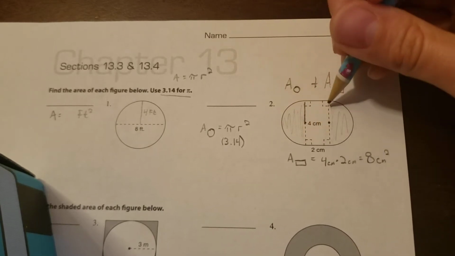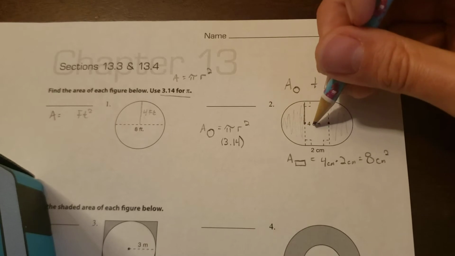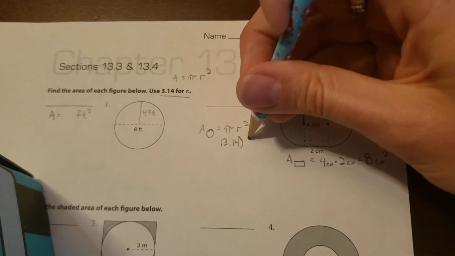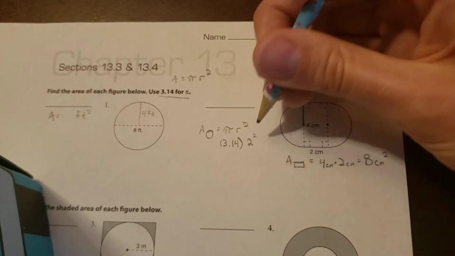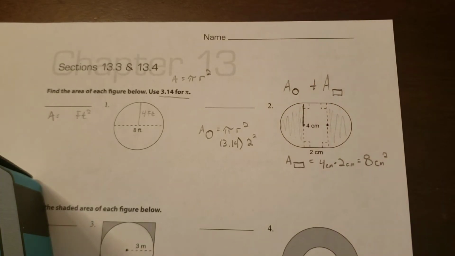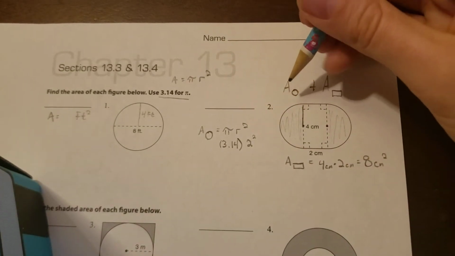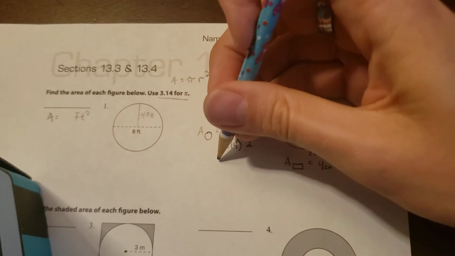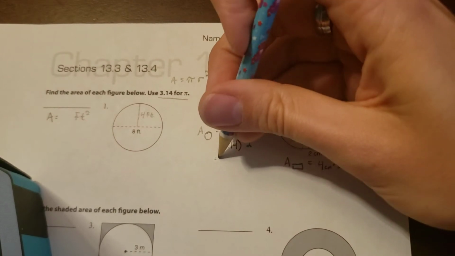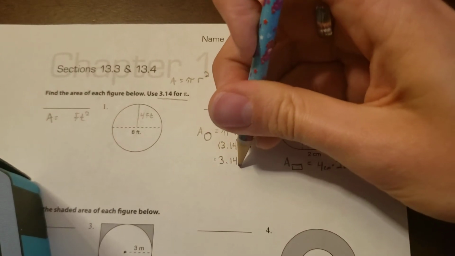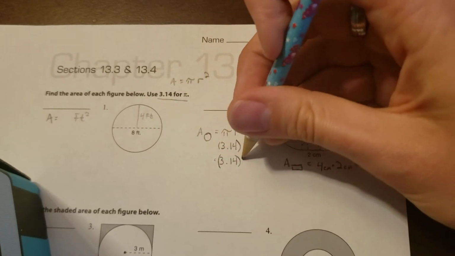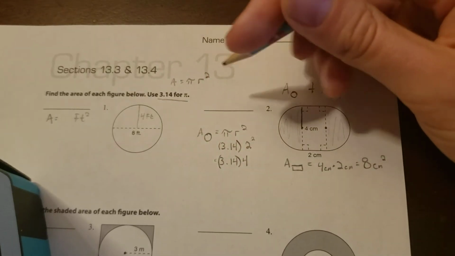I know my diameter is 4. Half of that is going to be 2. So that's still going to be 3.14 times 4. It happens to be 4, it just works out that way.